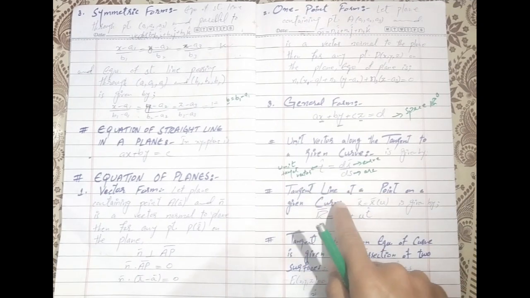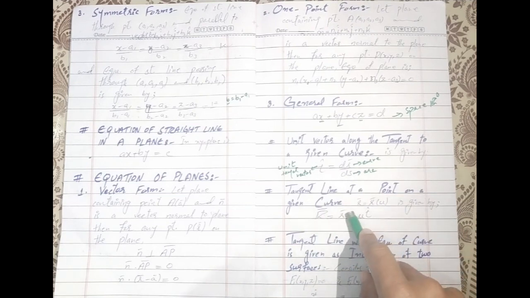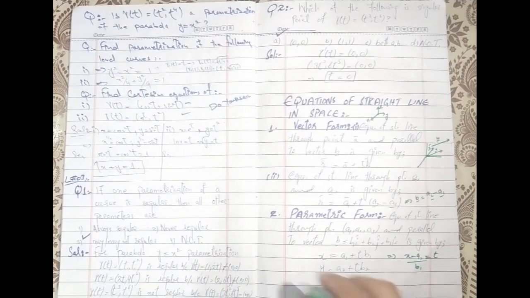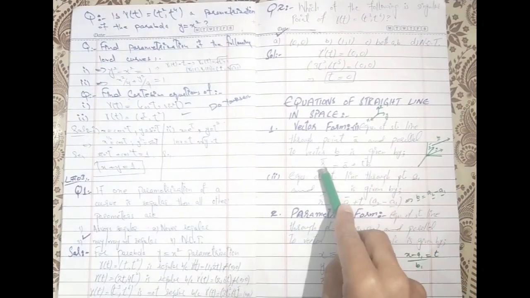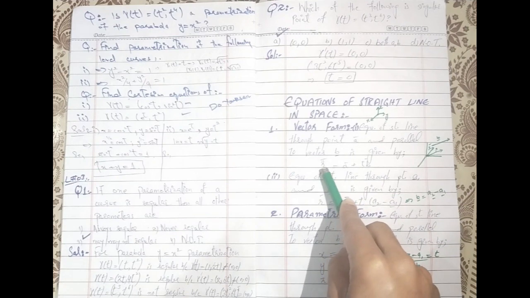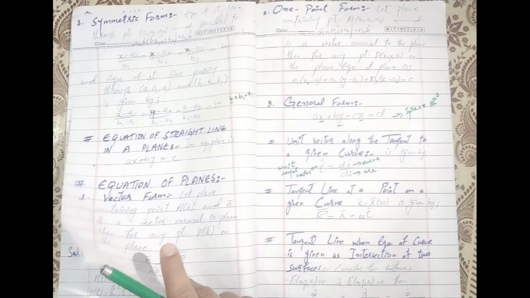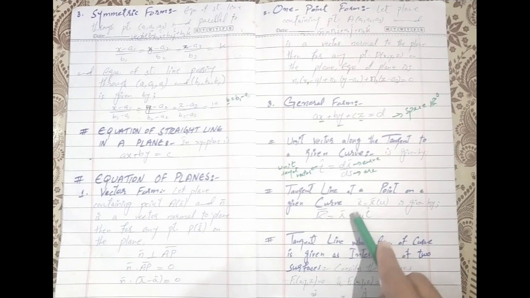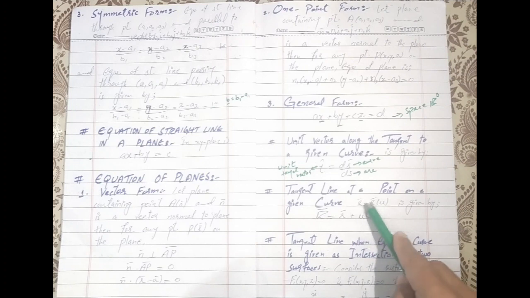Next is a tangent line at a point on a given curve. For the tangent line we can do something similar to the equation of a straight line, as we did here. From the position vector, we write capital R equal to small r plus u times the unit tangent vector t, where u is some constant.